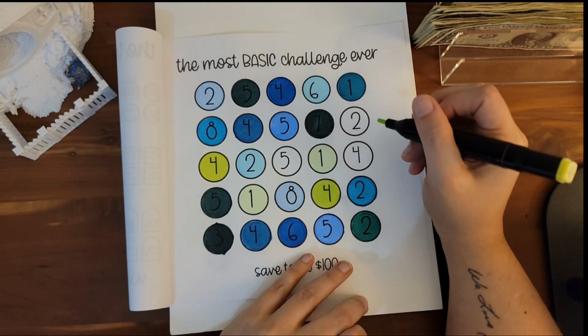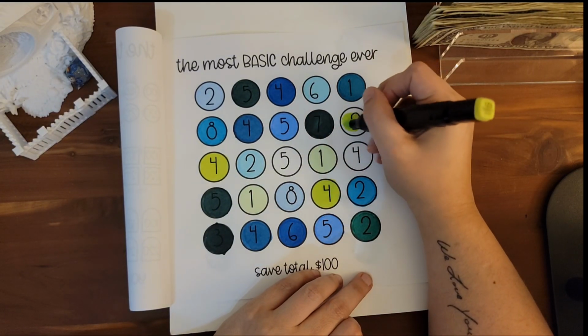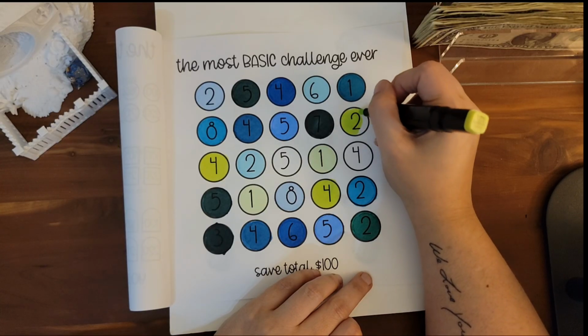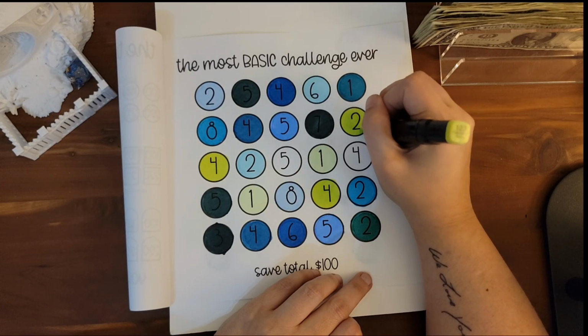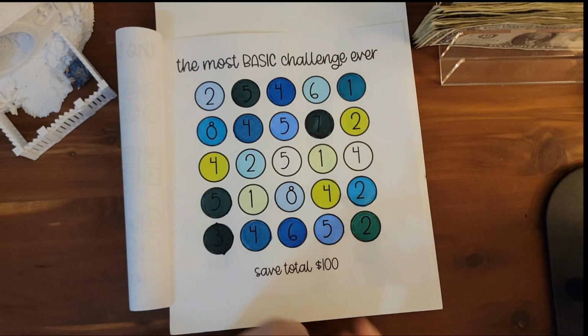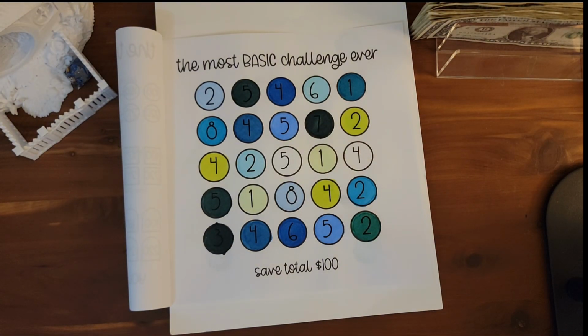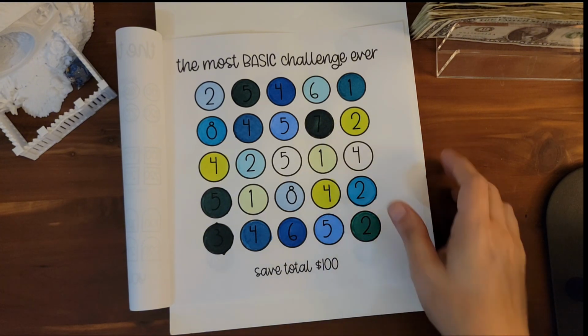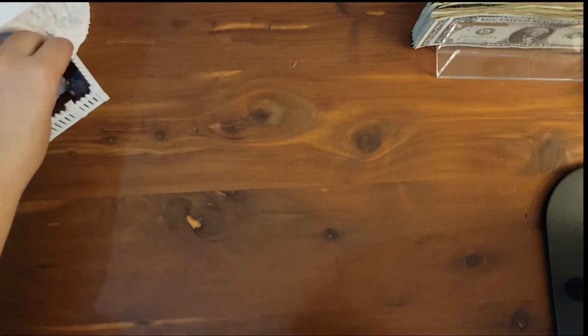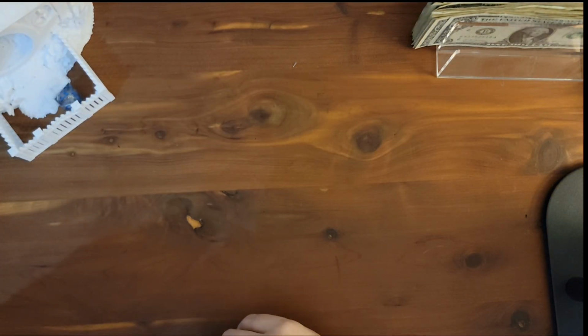So there's 4, or 8, sorry, and this will make 10. Okay, so 10. Okay, we're almost done with the first page. 7.